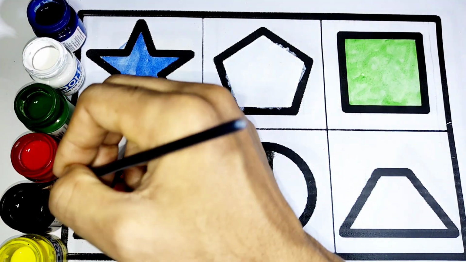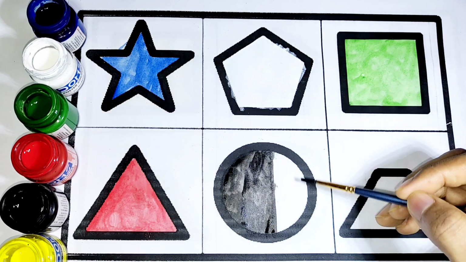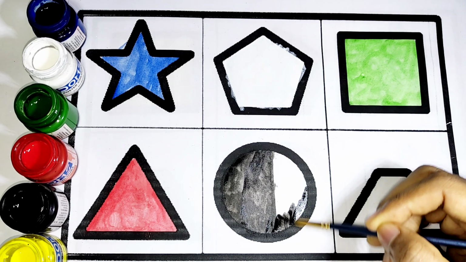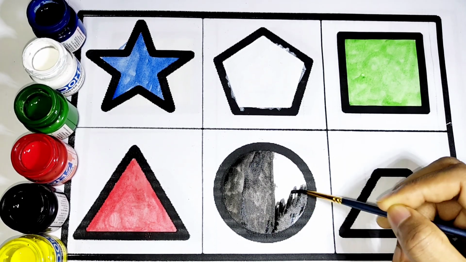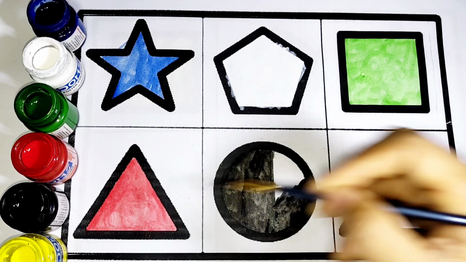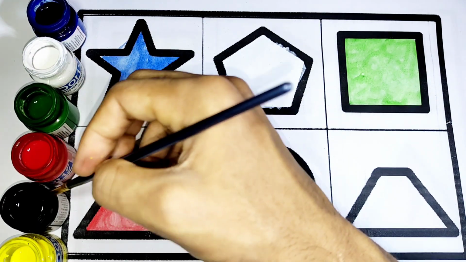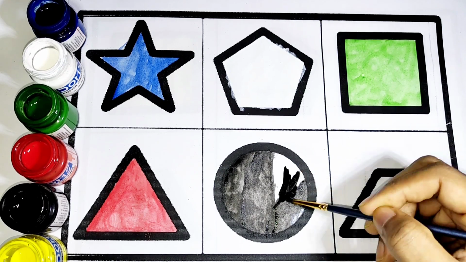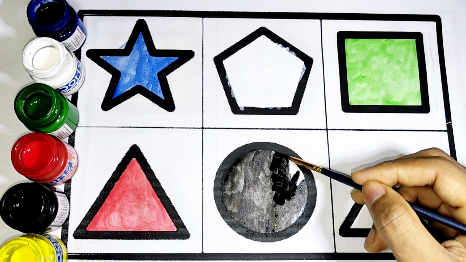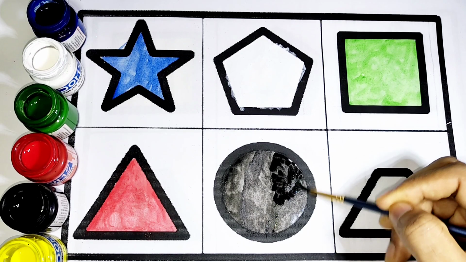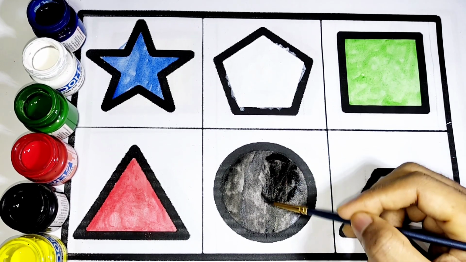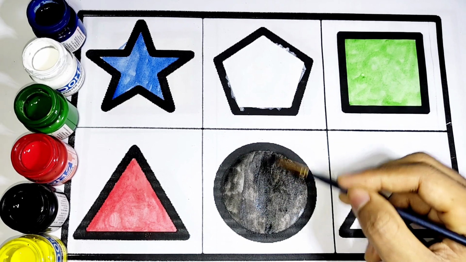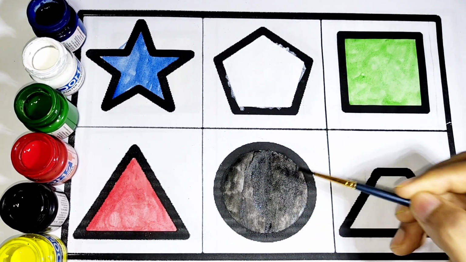The shape of black. The last one is trapezoid.